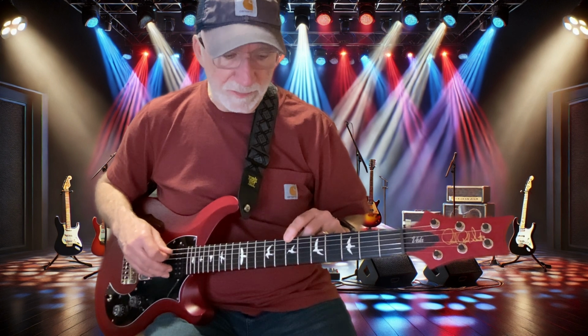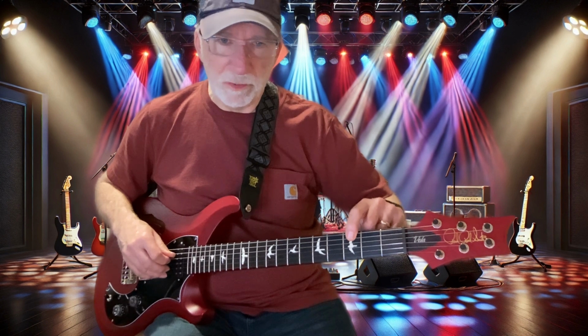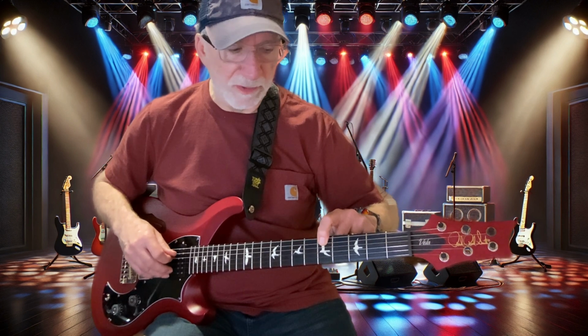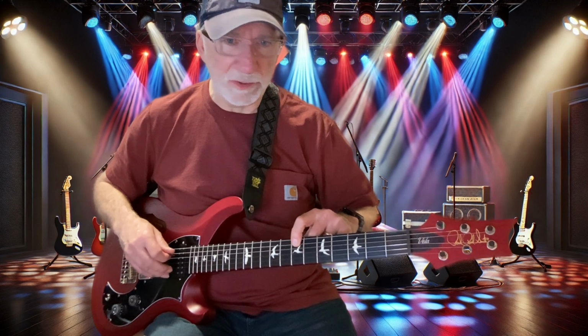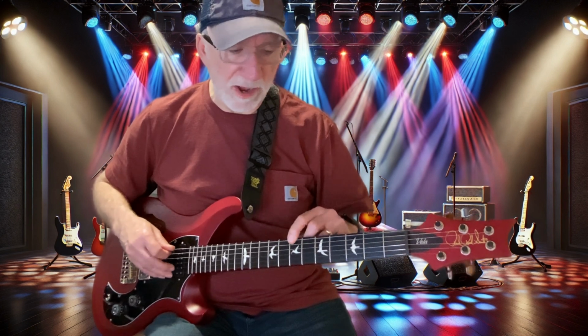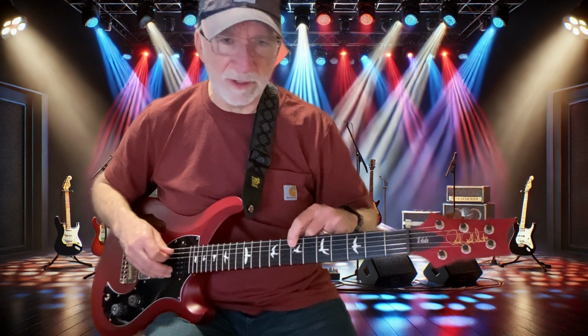Third note is going to be a whole step up on the seventh fret. Then we're going to go to the fourth note, which is going to be right next to the one note. And there's the four note, 4, 5, which is another whole step up, and 6, which is another whole step up. So just 1, 2, 3, 4, 5, 6. It doesn't get any easier than that in a major scale.